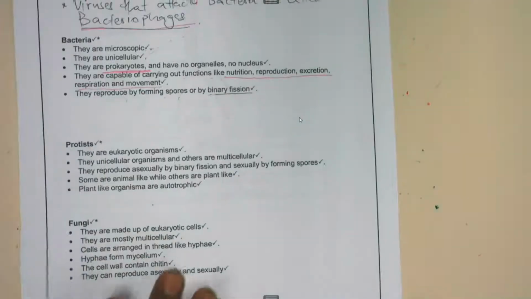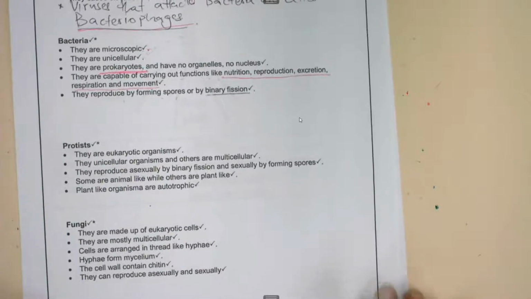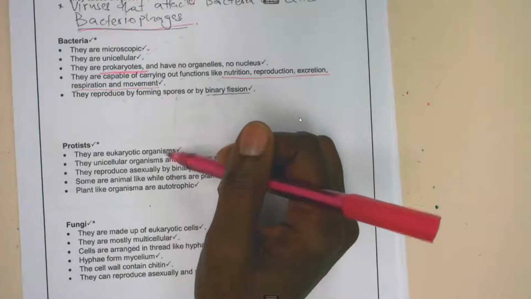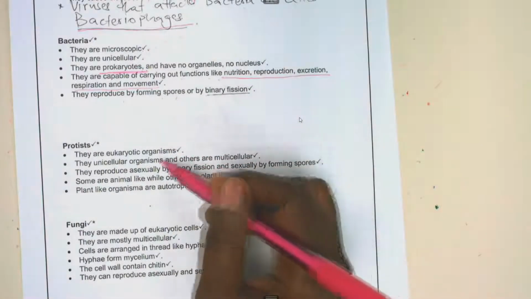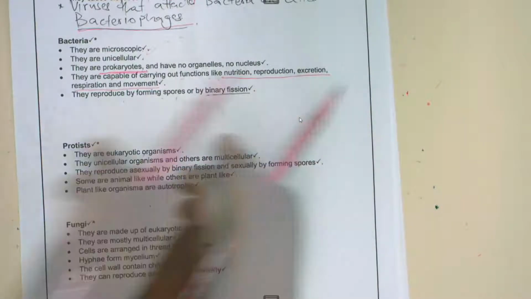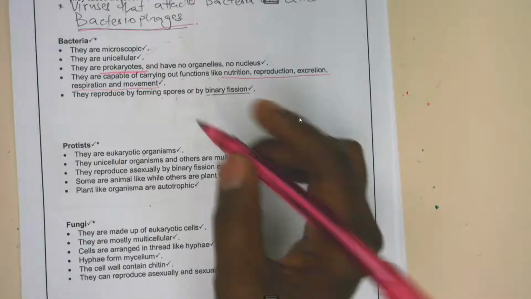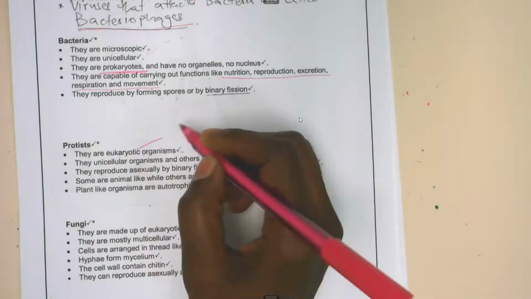So let us look at the general characteristics of Protists. The first one, it says they are eukaryotic organisms. So it means that they are eukaryotes. And then you remember that we have said that eukaryotes are all organisms with a definite nucleus.